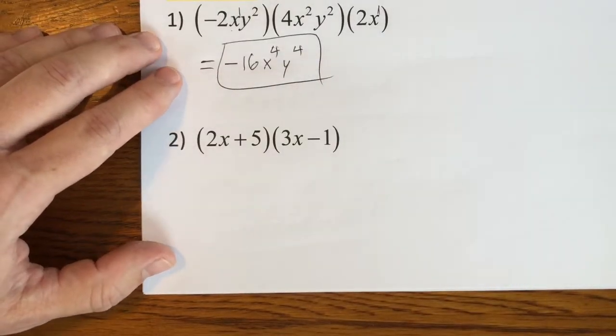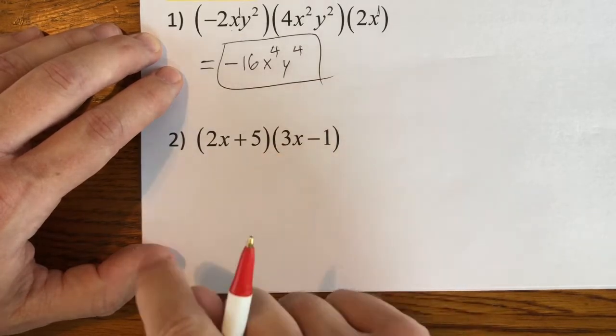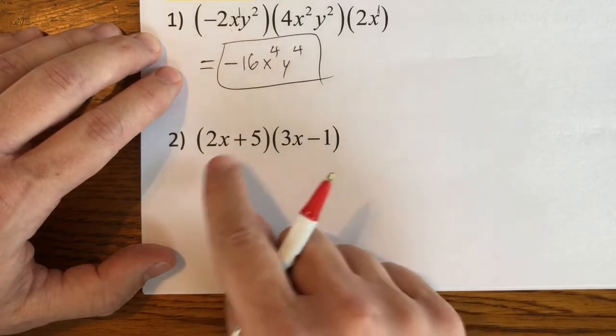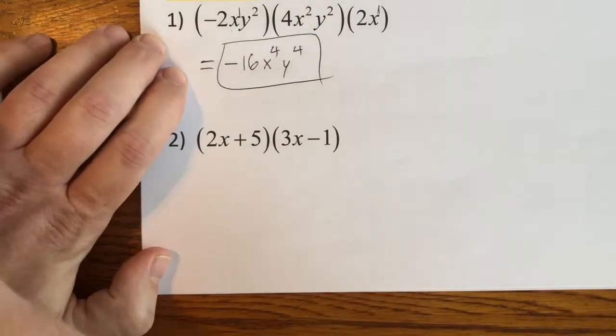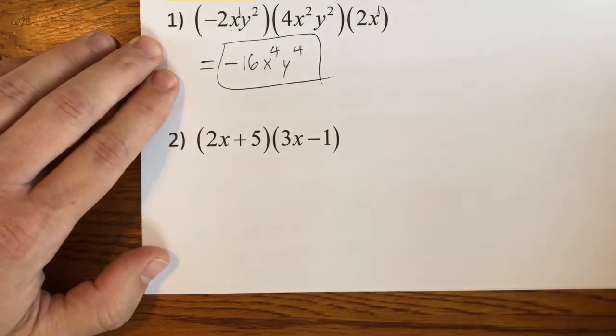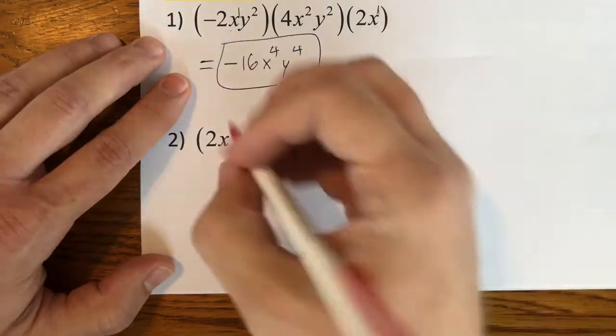Example number 2. In this case, you have what are called two binomials being multiplied together. So these are specific types of polynomials that contain two terms. Many of you probably learned how to do this using FOIL, which is great. That's fantastic. What you're really doing when you use FOIL is you're using the distributive property. So let's go ahead and talk about that.